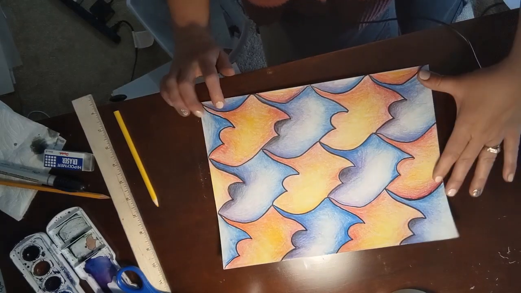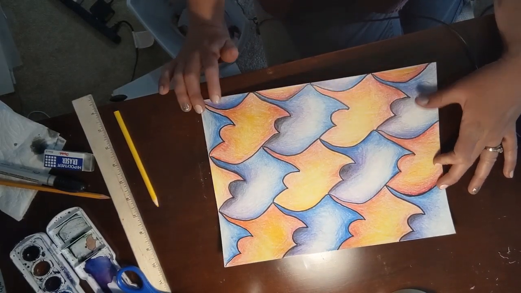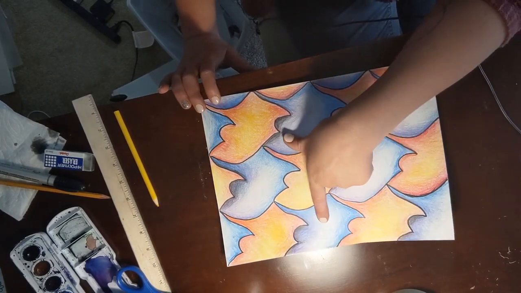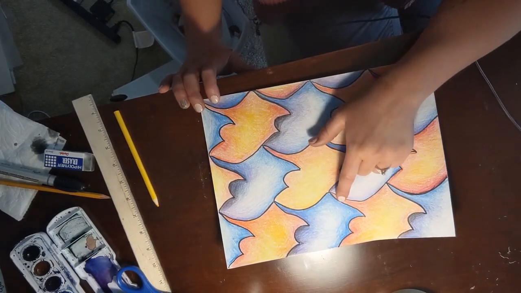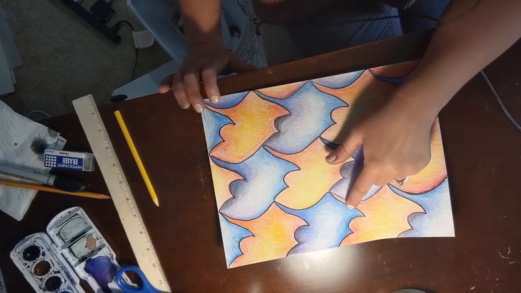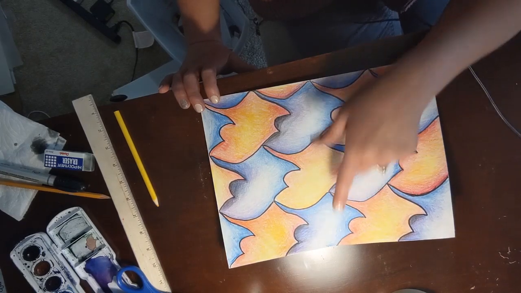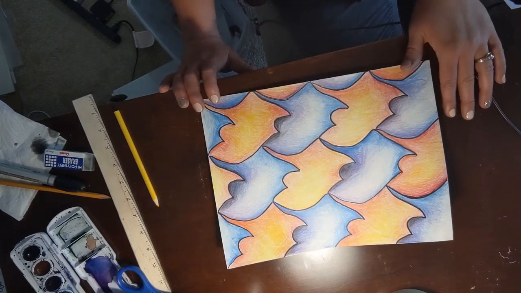I've finally finished my coloring of my tessellation. You can see that I used an alternating pattern of cool colors and warm colors, cool color, warm color throughout the picture. And I also used darker tones to show value, so it goes dark to light. So I kept the light parts kind of in the middle and darker on the edges.